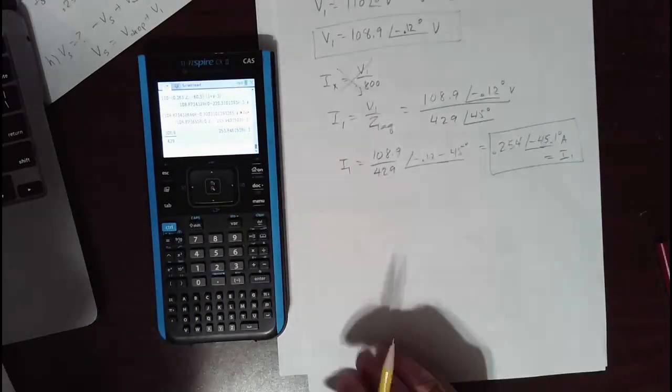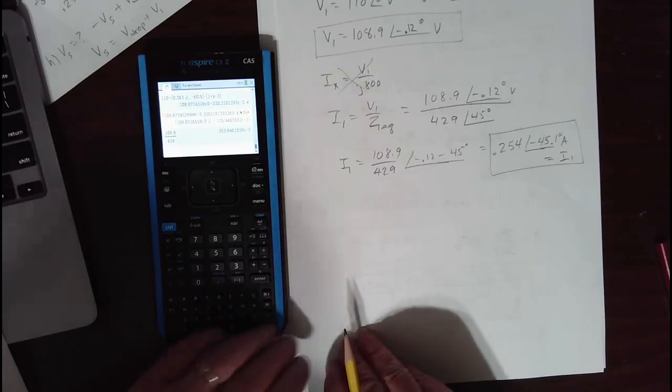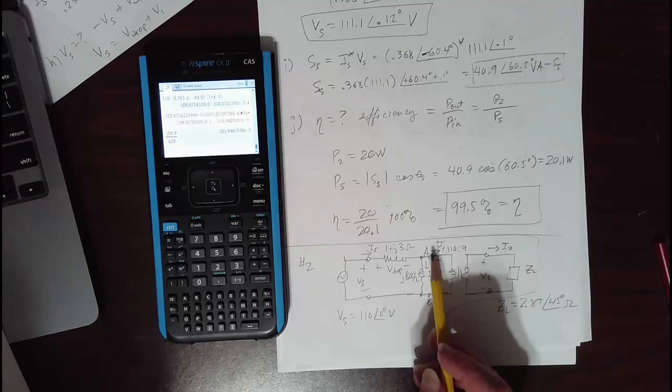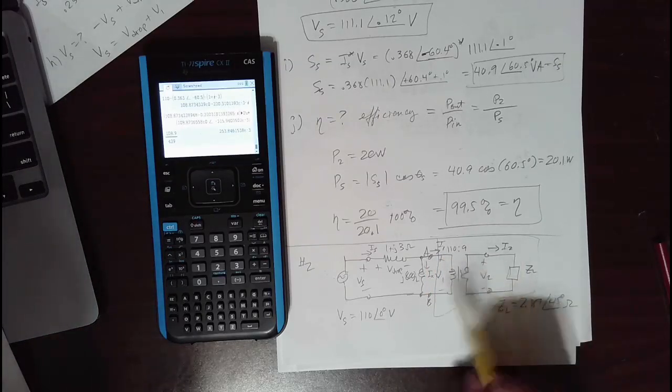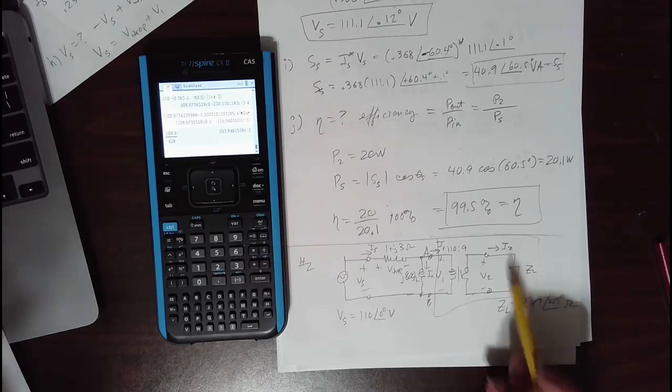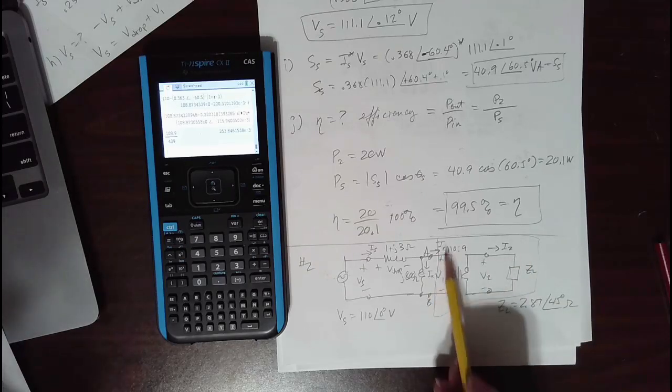Lost my circuit. There it is. Okay, so remember we had equivalence, Z equivalent 1 represented all this, but now let's get it back so we can actually see what's going on in the load. So we've got I1 and V1.